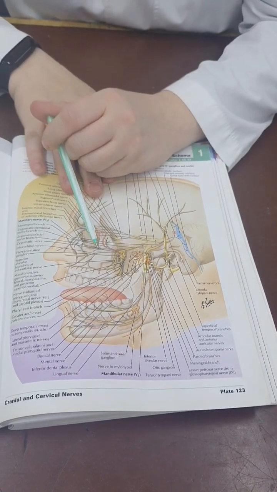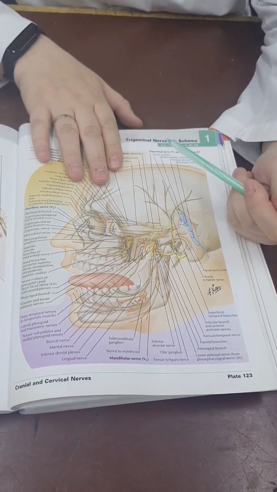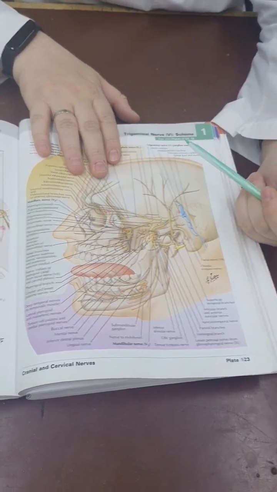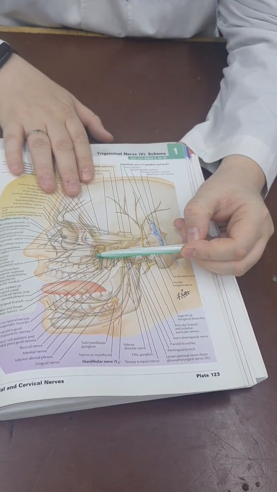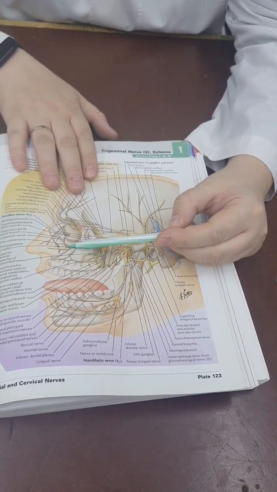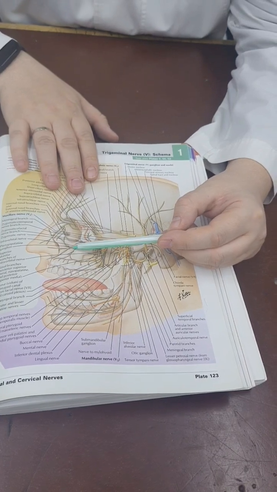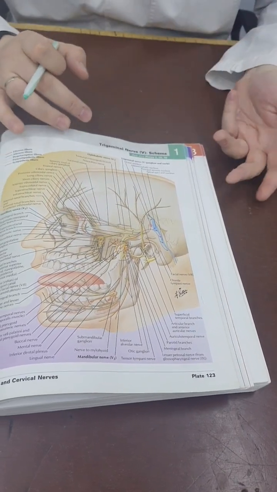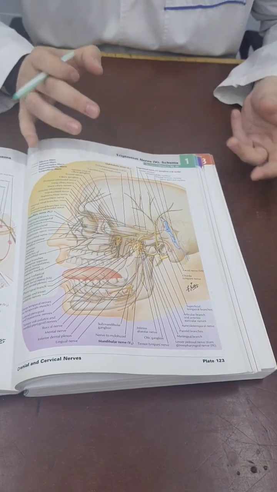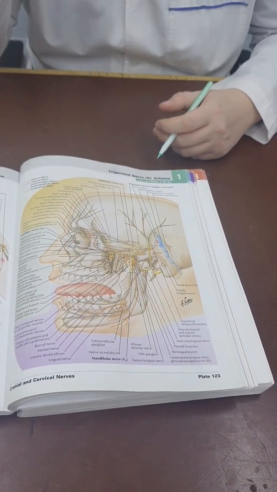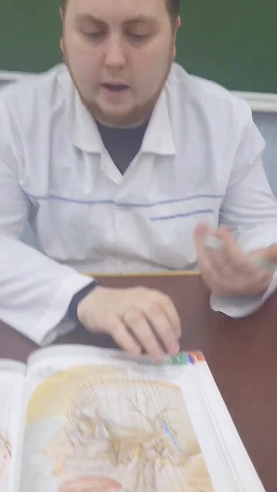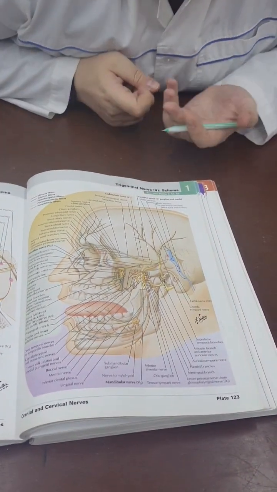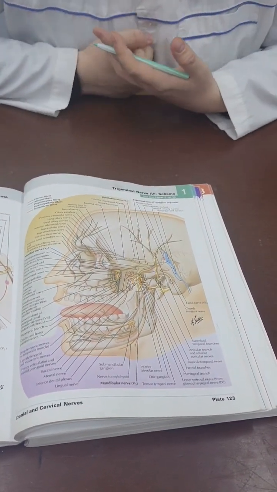On its way, the infraorbital nerve will give the anterior and middle superior alveolar nerves, which form the superior dental plexus with the posterior superior alveolar nerves. And here on the face, the infraorbital nerve will divide into several smaller branches to the upper lip, to the side of the nose, and to the lower eyelid. Questions? And the last branch of the trigeminal nerve is called the mandibular nerve.